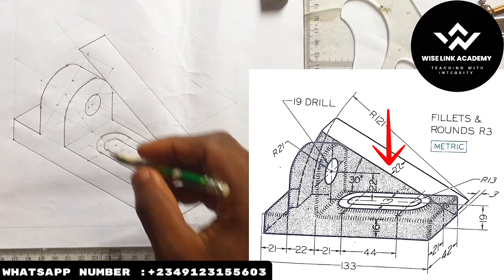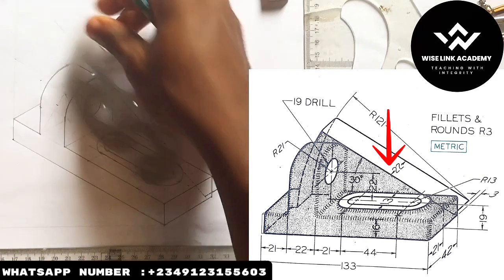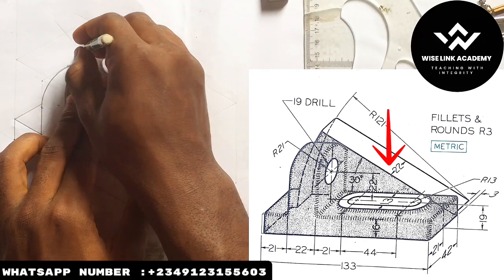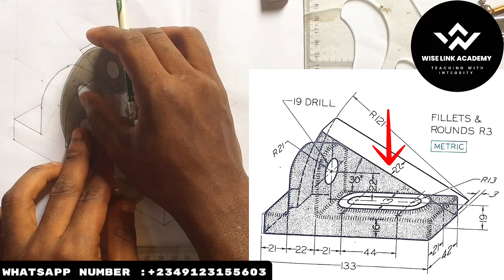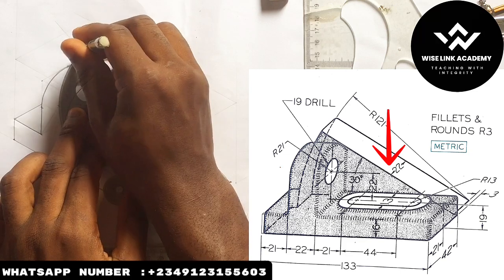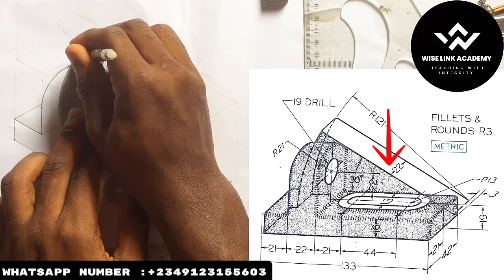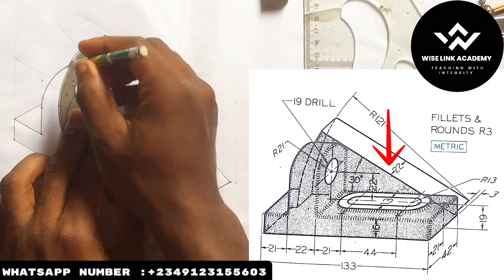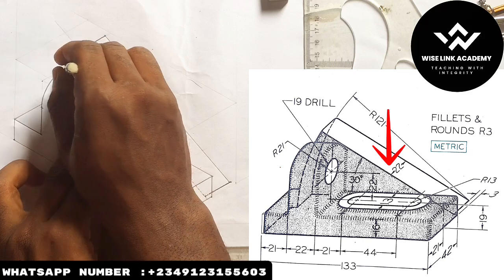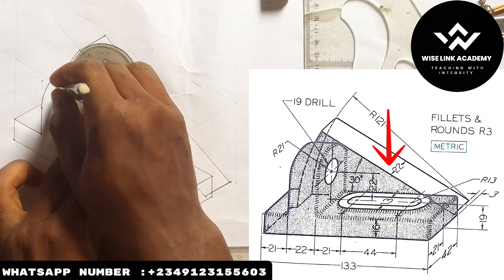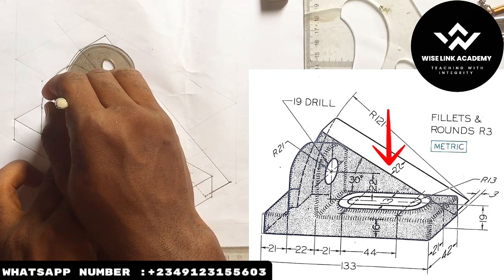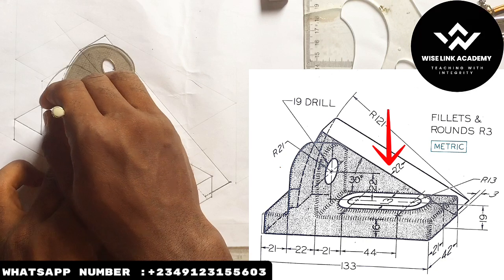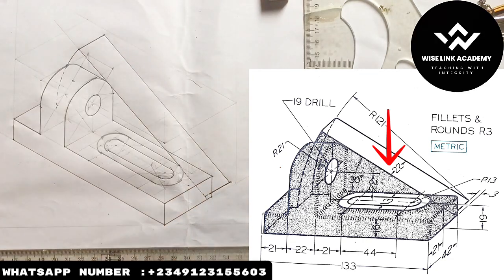So there's a kind of curve somewhere here. So I'm just using my French curve to join stuff here. I think join this to this way, right? Then use a leading line all through inside, to this point here. So this is what we are asked to produce in isometric projection.